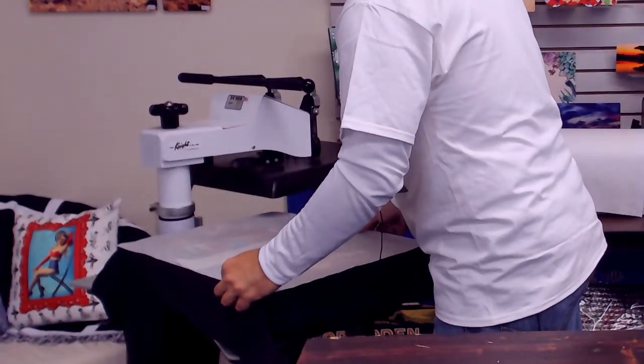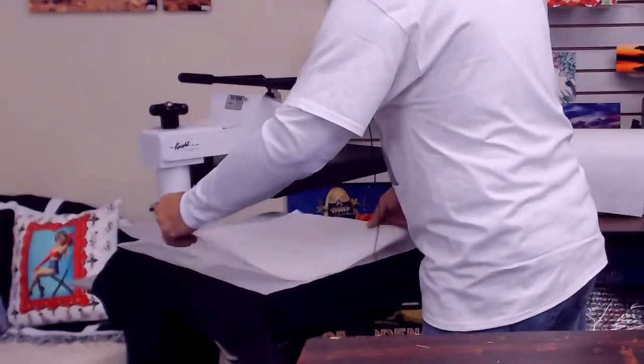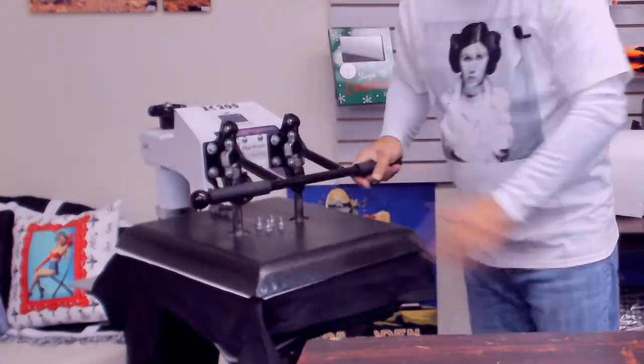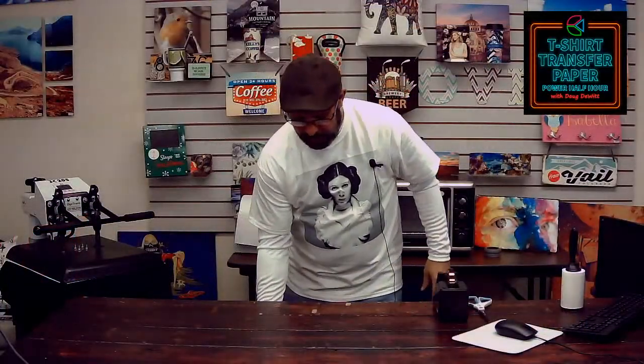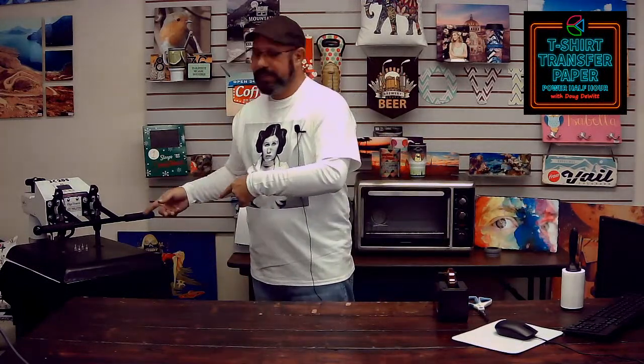Let's cover the whole design. I'm going to put my butcher paper down. And this time we're going to set the design for 30 seconds. And this should be our final set. So in other words, once we take this t-shirt out of the heat press, it's basically ready to wear right out the shop.